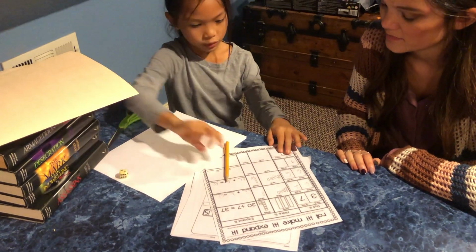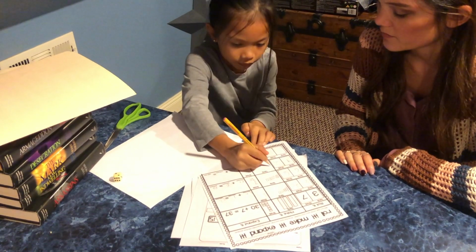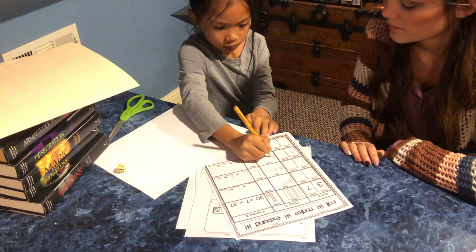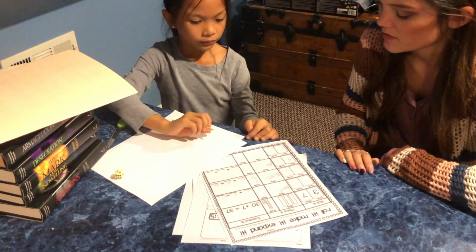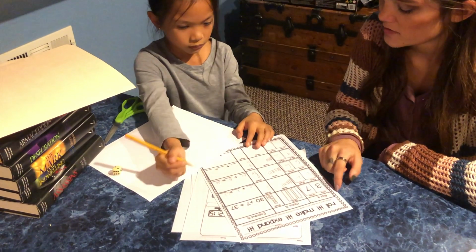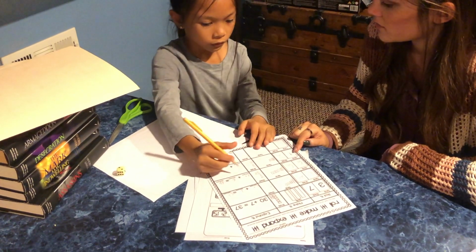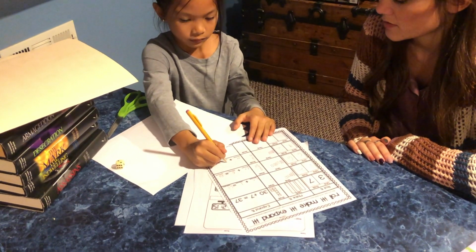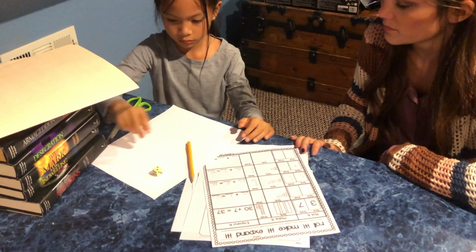4. 2. So how many 10 rods are you going to draw? 4. Good job. So same thing that we did up here. So this is 3 tens is 30, 6 tens is 60, so 4 tens is what? 40. Good job. Plus 2. What's 40 plus 2? 42. Good job.